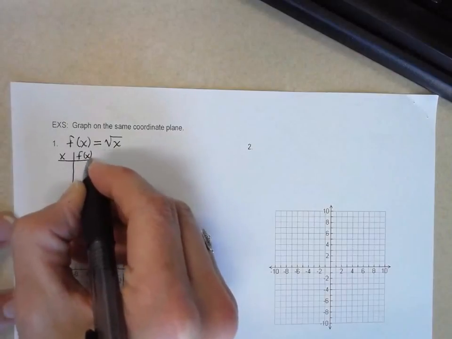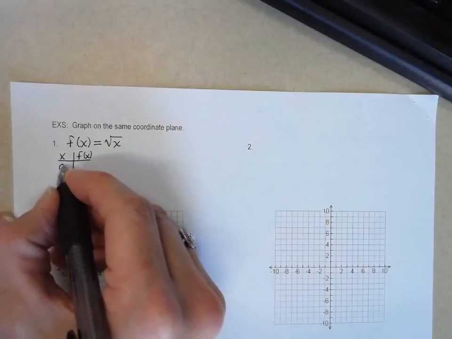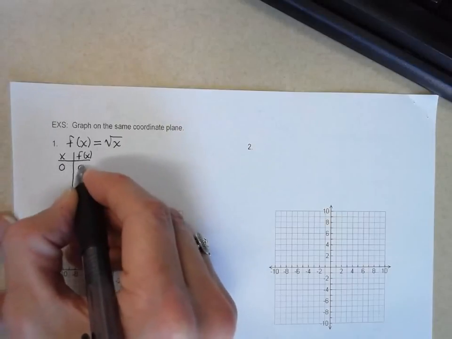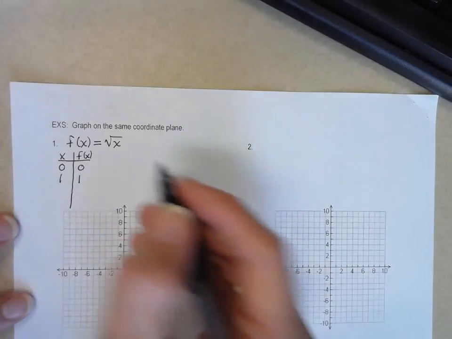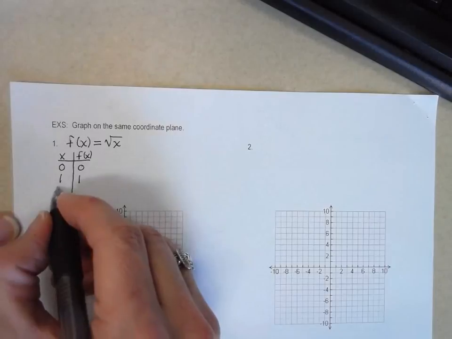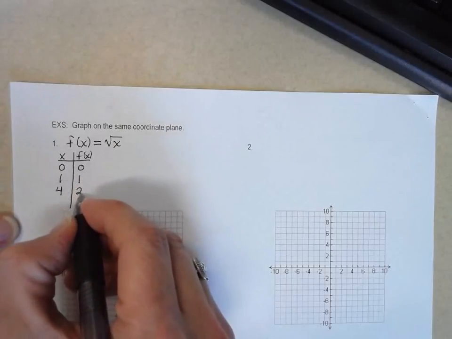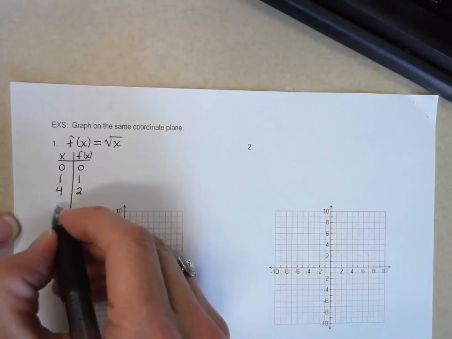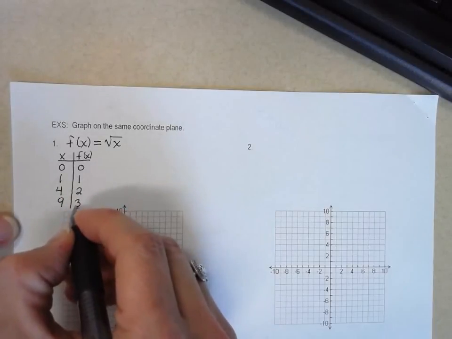x, square roots of negatives aren't defined, so we started at 0, and square root of 0 is 0. Then we go to 1, square root of 1 is 1. And although we could go to 2, without a calculator, the next nice perfect square is 4. So root 4 is 2. And again, we could keep going, but the next nice perfect square is 9, and root 9 is 3.